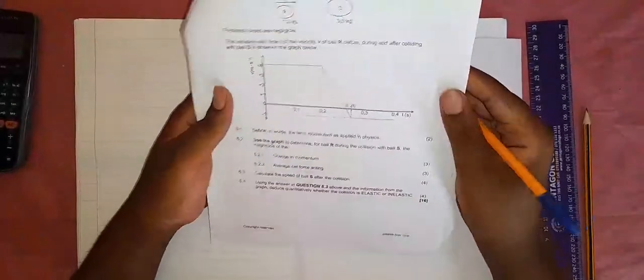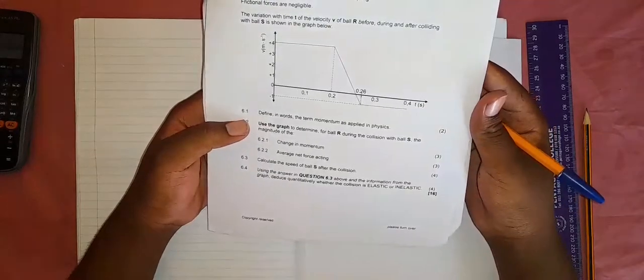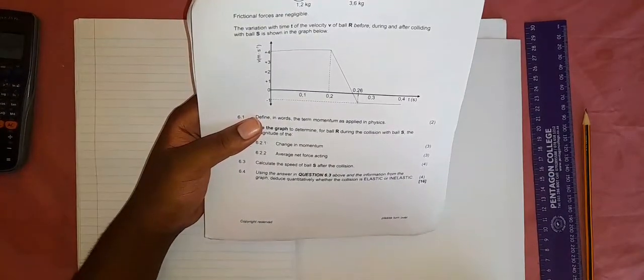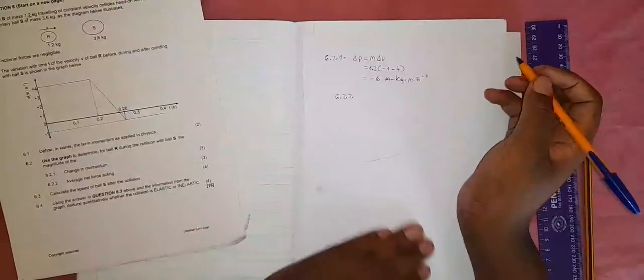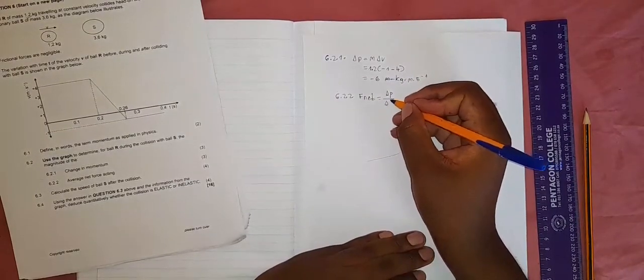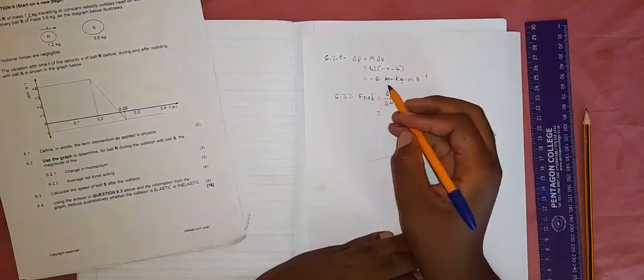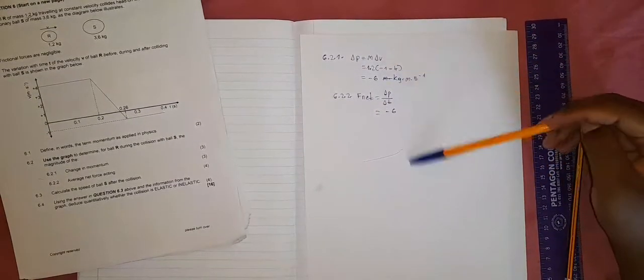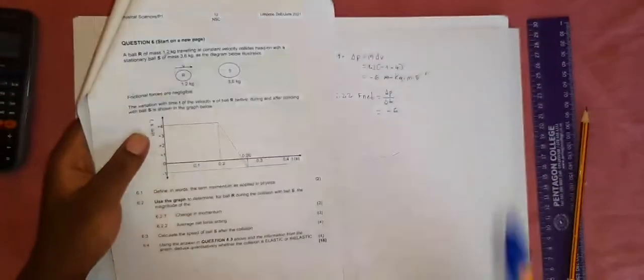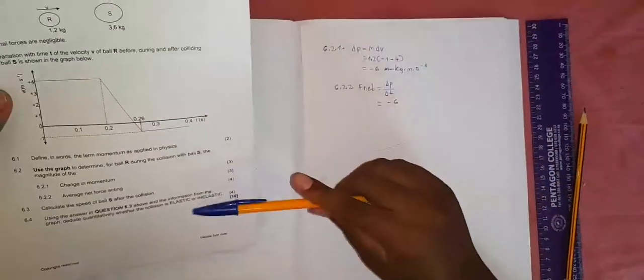6.2.2 says calculate the magnitude of the average net force acting. So what is the average net force acting here? To calculate the force, let's use the force formula. We will say F net is equal to the change in momentum over the change in time. So it's equal to, we calculated the change in momentum. Notice how physics questions are set. You will need the previous answer to answer the next question. So if you got this wrong here, I don't think you'll get this right here. So make sure you get everything correct. You double check your answers and get those marks there.